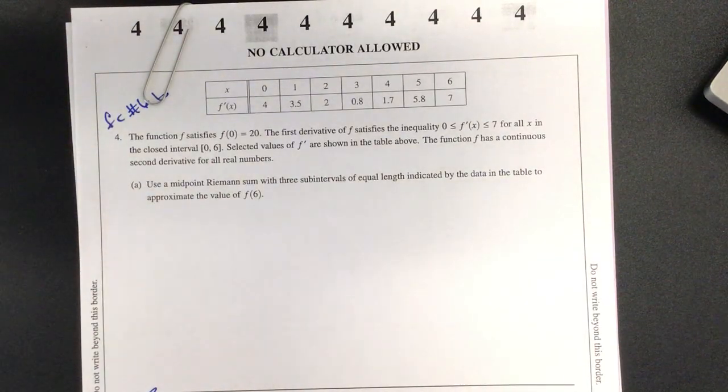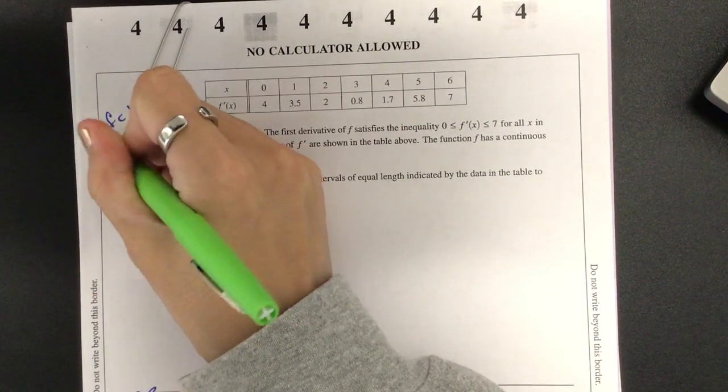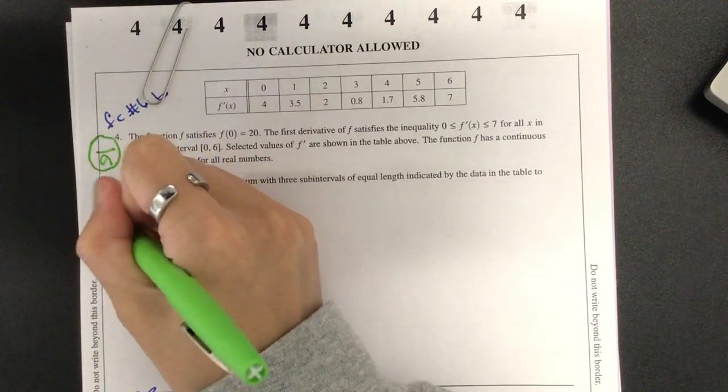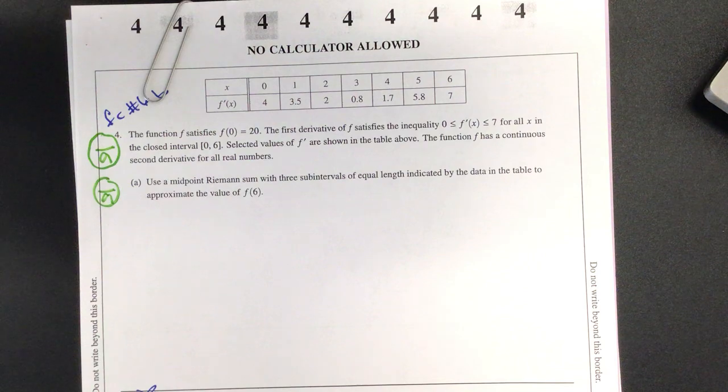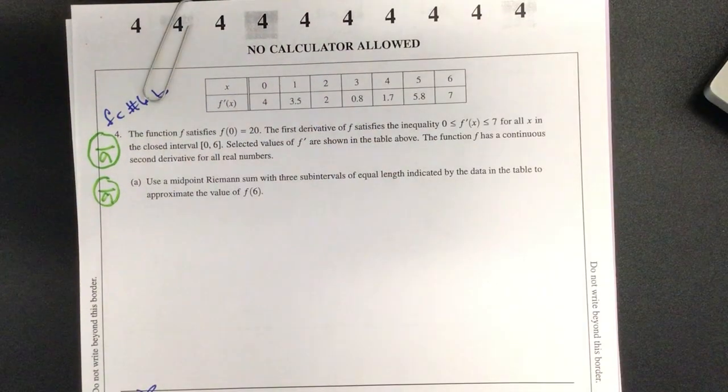Okay, once we go over this, I want you to put two circles. One for what was your raw score out of 9. The other one is what was your potential score, meaning did you have any aha moments? And I'm hoping there's a lot of aha moments here.